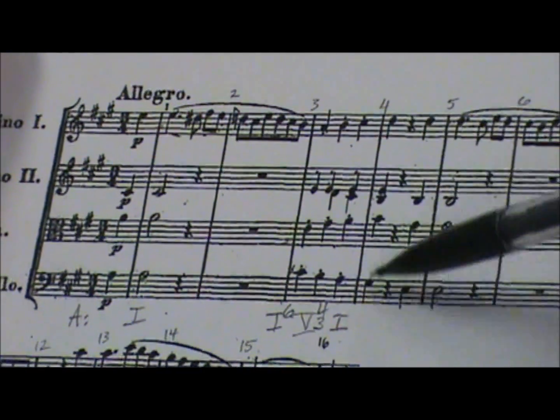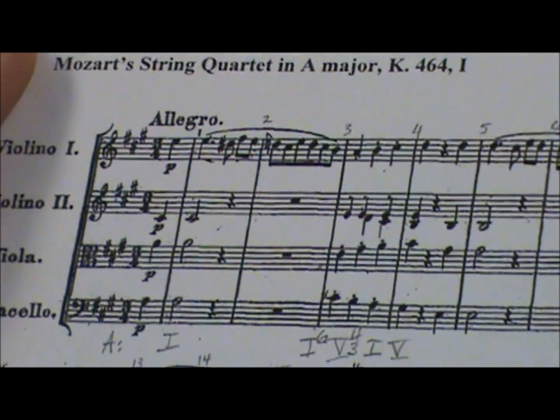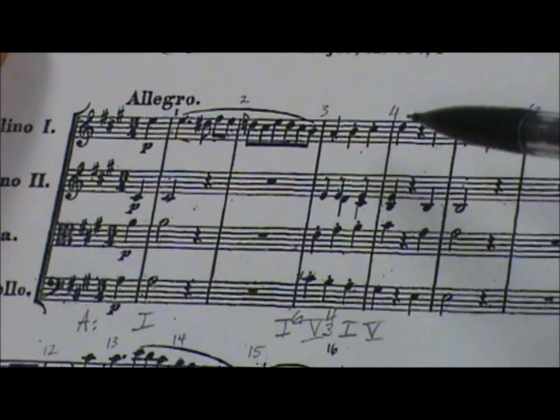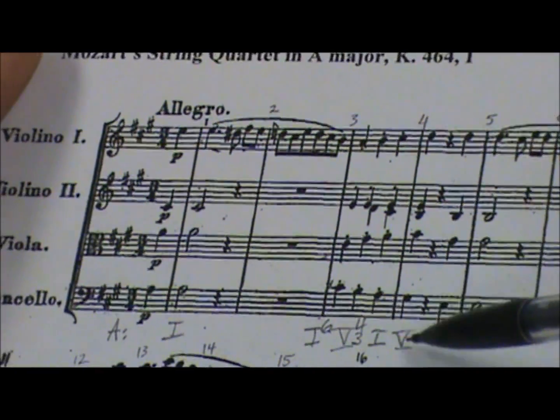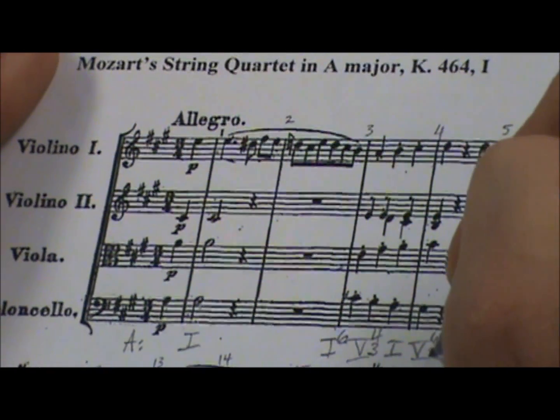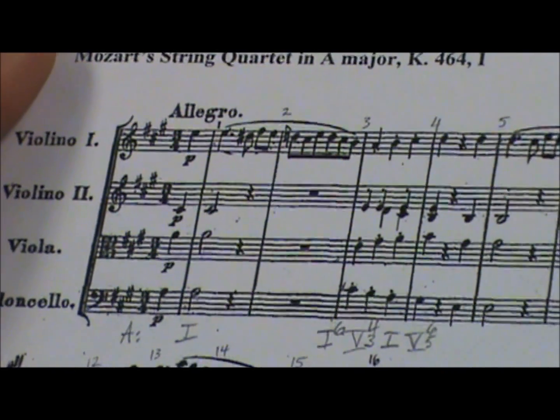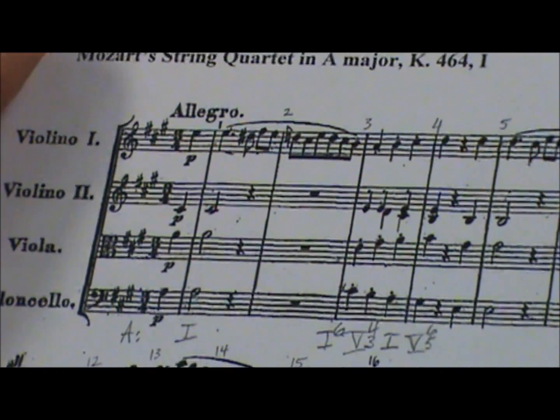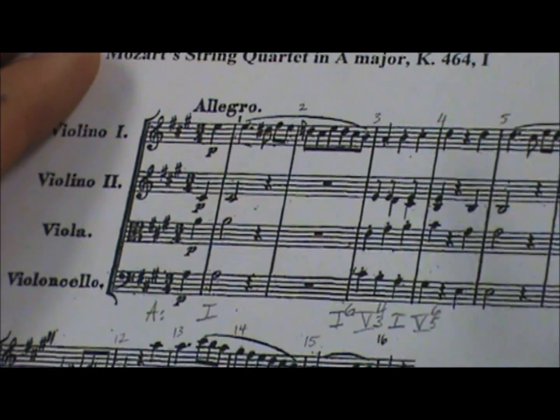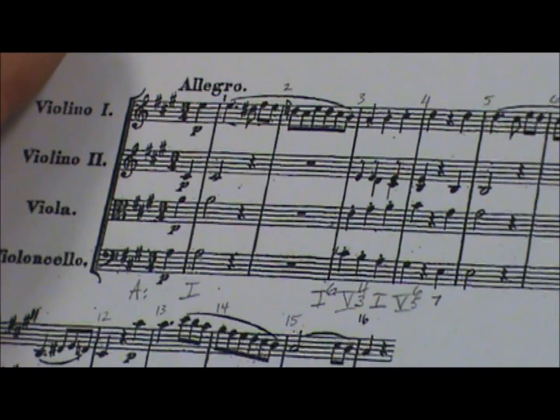And here's the dominant again. Chordal 7th up there. Okay, so what do I need for figures? If you said 5 6 5, you were right on. Scale degree 7 in the bass, so I need 5 6 5. Okay, now here it's a root position. So instead of writing the Roman numeral again, I'll just write the figure.